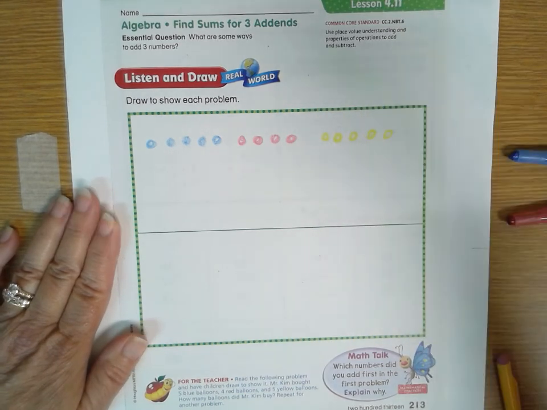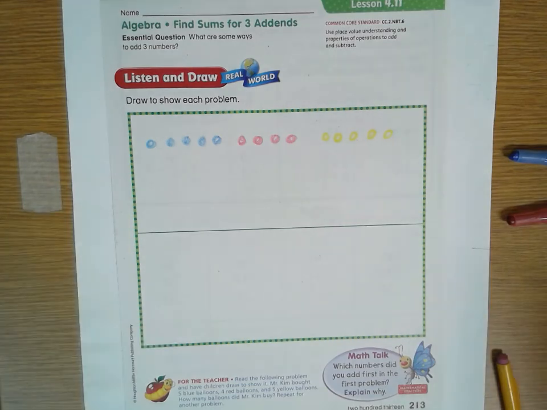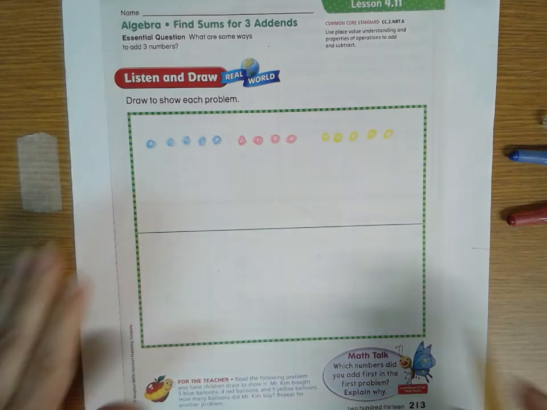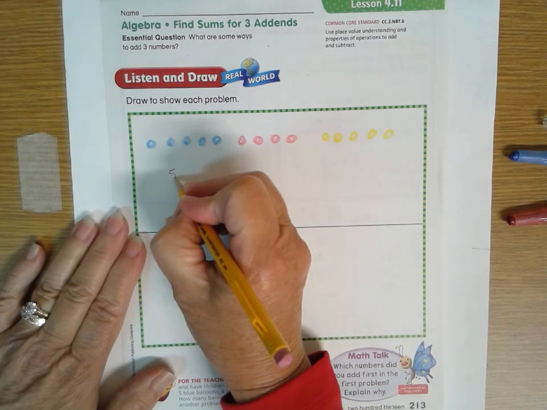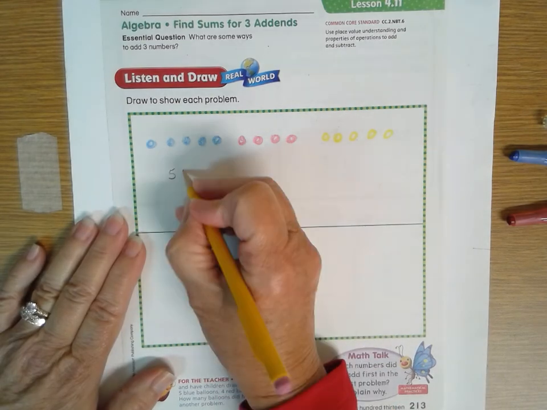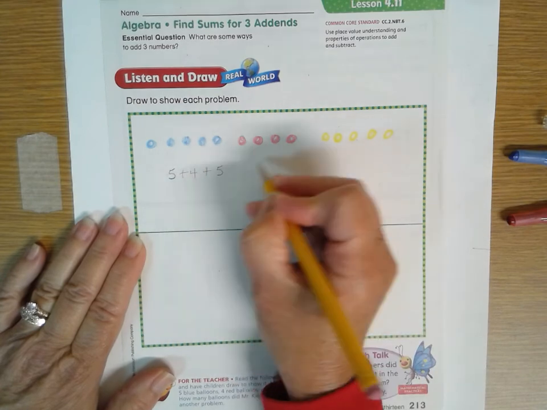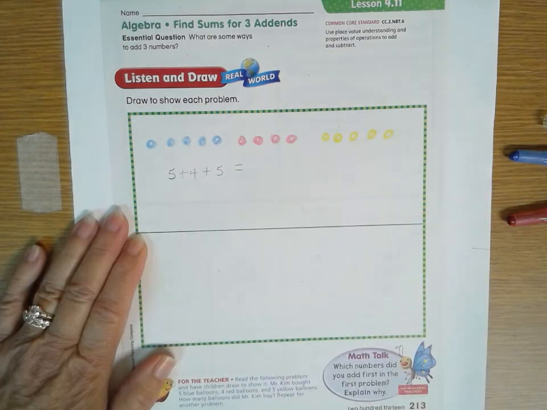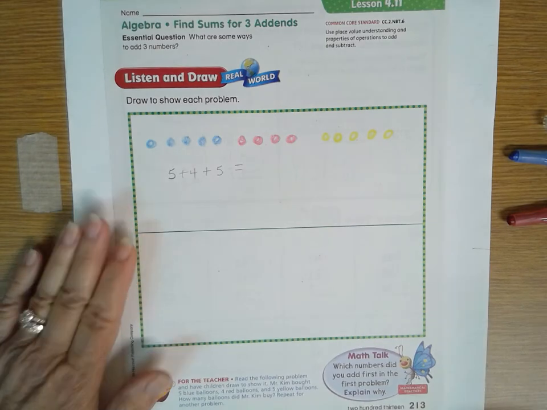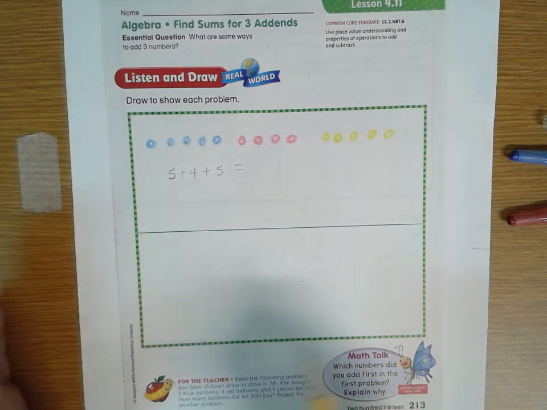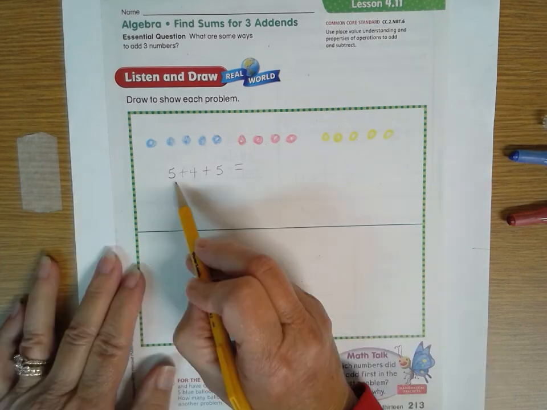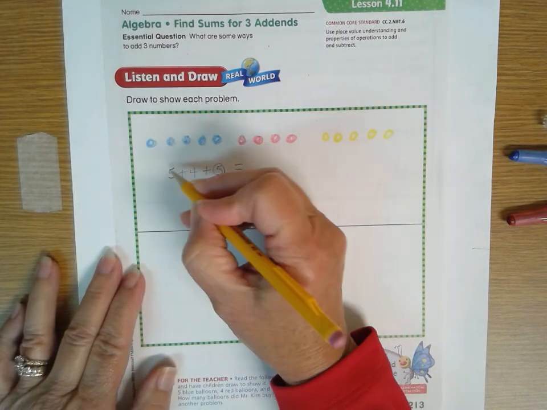So how do we find our answer for that? They want to know how many balloons did Mr. Kim buy. So I could just count those, or I can write a number sentence for that. So I have 5 here, and I've got 4 here, and I've got 5 here to get my total. When I look at this, I always try to make a 10 if I can, and I see that I have 2 5s. I know that I can make a 10 with that. So I'm going to do that, 10.